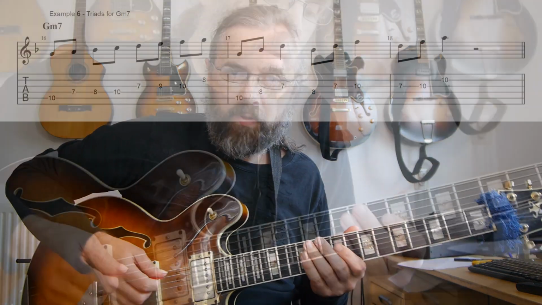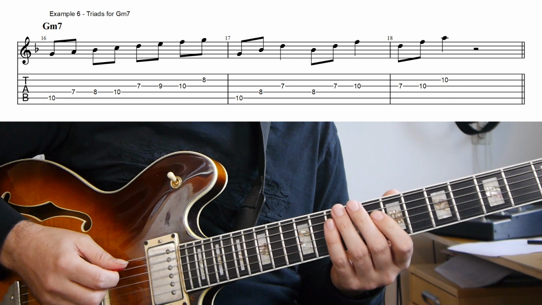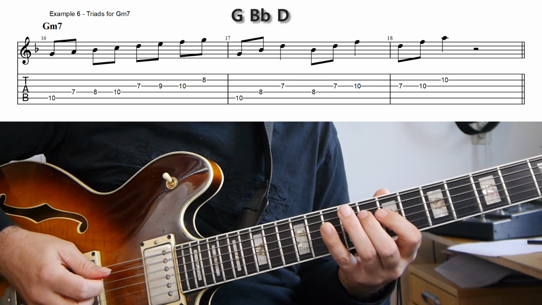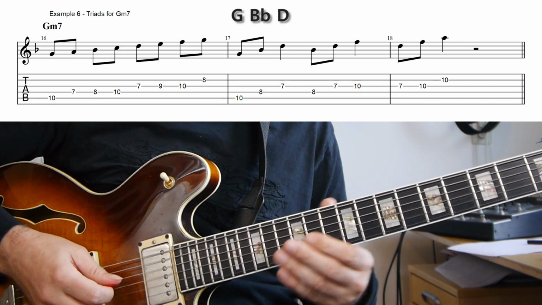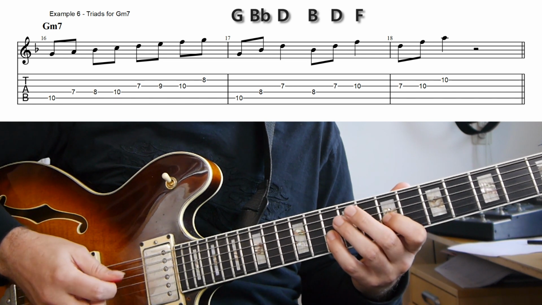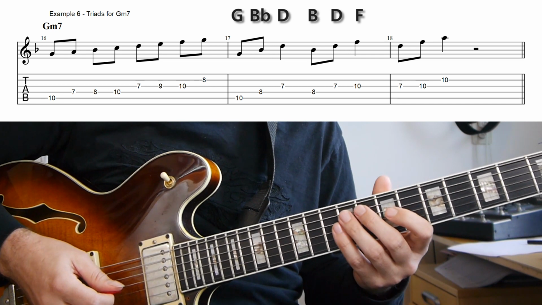The G minor 7 is part of a cadence to F major, and that's a G minor Dorian sound. The triads that you have in here would be the G minor triad, the B flat major triad, and the D minor triad.